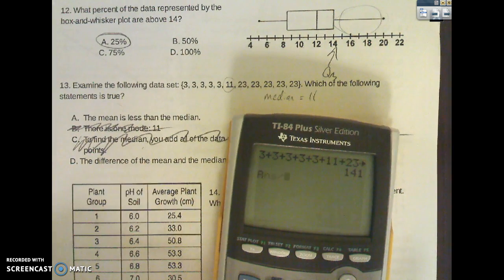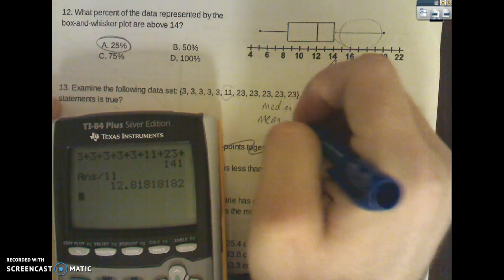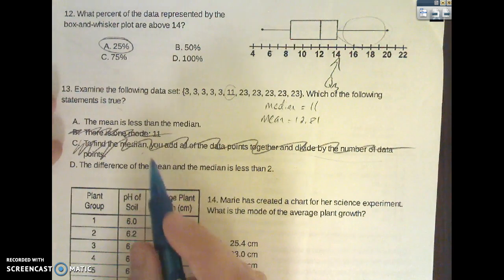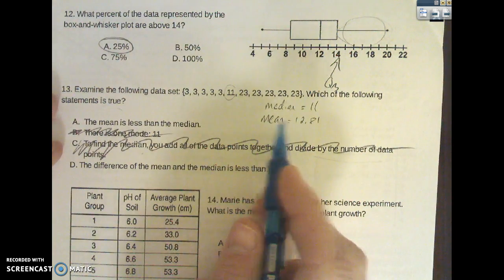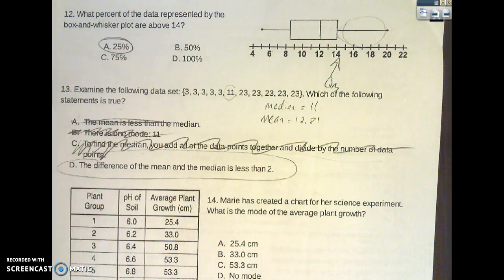Okay. Divide by 11, 12.81. Alright. The mean is less than the median. No, the mean is greater, which means that D, which also makes sense, the difference between them is less than 2. Cool. We're fine.